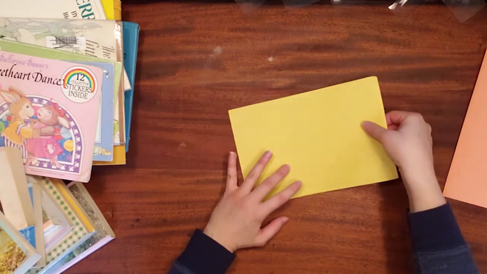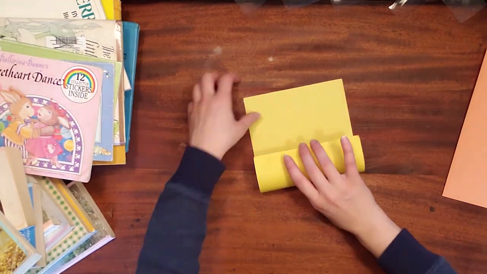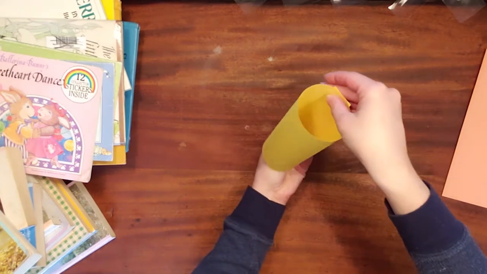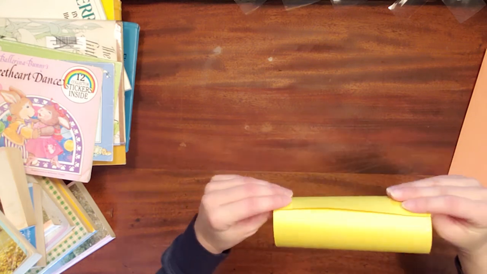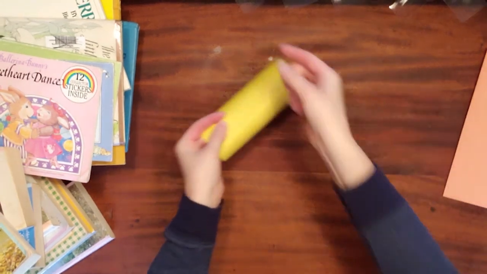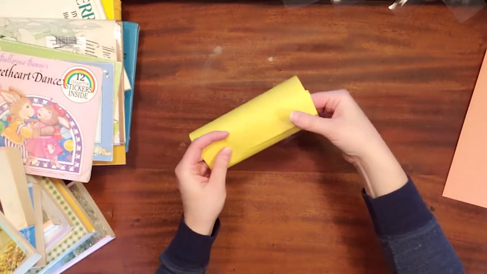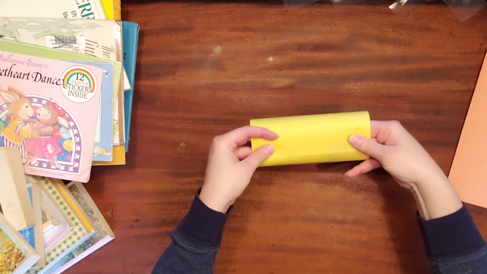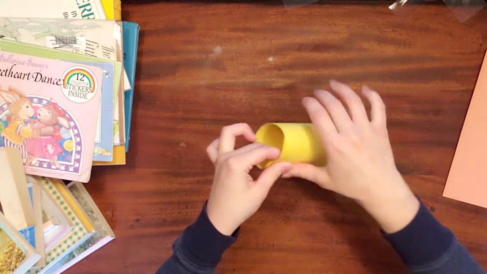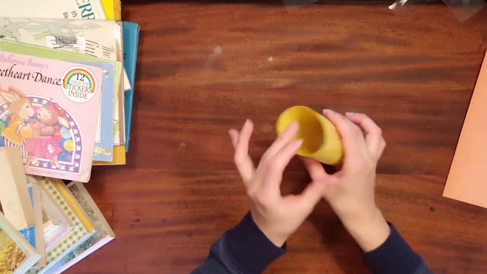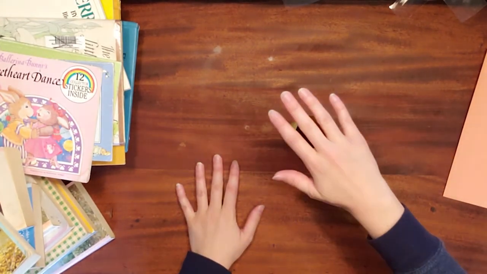So the first shape I want you to do is something round like a tube. So go ahead, fold yourself a nice tube. Make sure it overlaps quite a bit because we want to make sure that it at least has a good surface area to tape. And then go ahead and tape that tube closed. Okay, I have my paper tube all taped up, and you can see it is freestanding just fine.